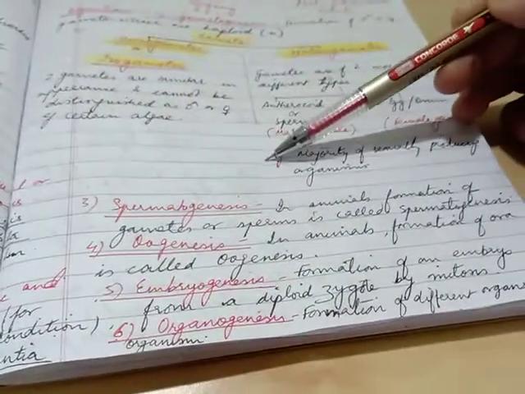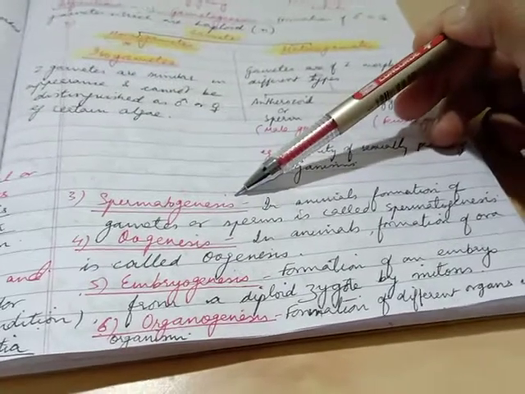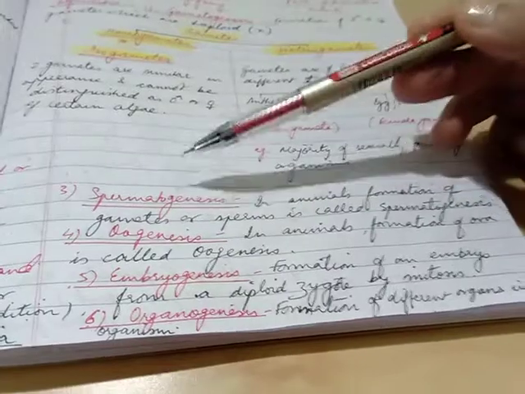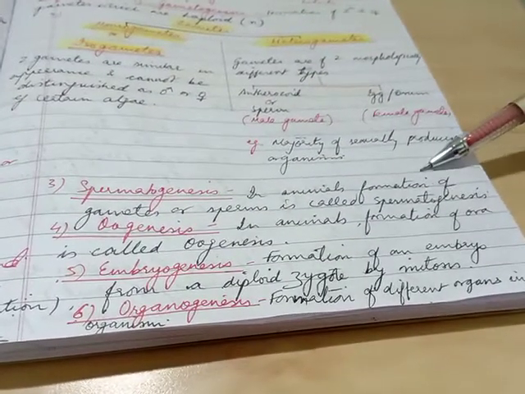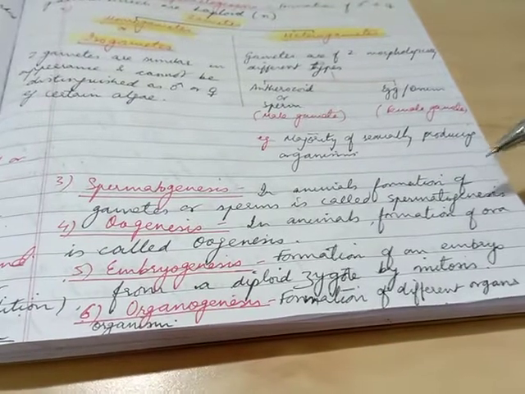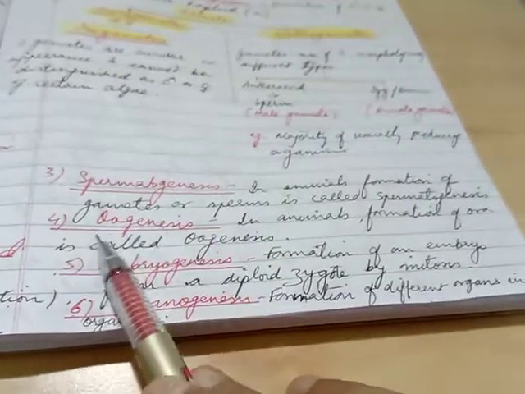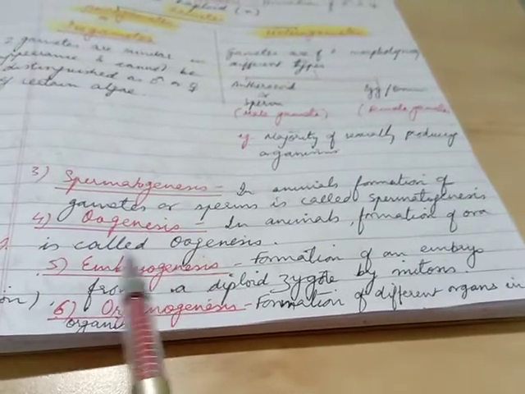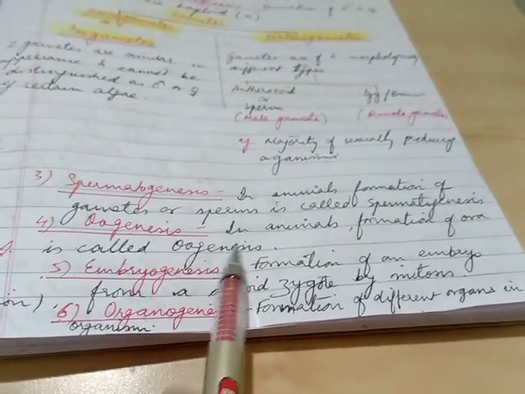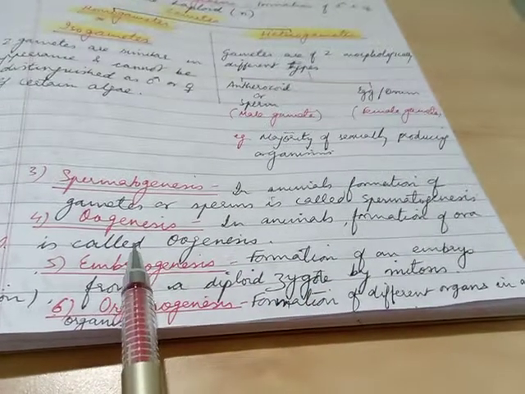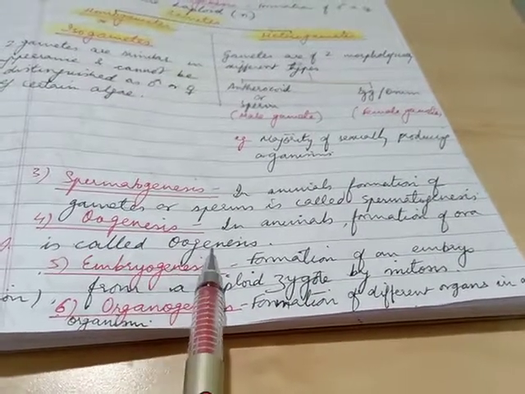Another term, definition of spermatogenesis. Again, genesis means the birth, and in this case, the formation of sperms, the male gamete. So in animals, formation of gametes or sperms is called spermatogenesis. Just the opposite, obviously, oogenesis. Sperms and ova are the two sexual gametes formed in two different reproductive parts. So oogenesis means in animals, formation of ovum or egg.